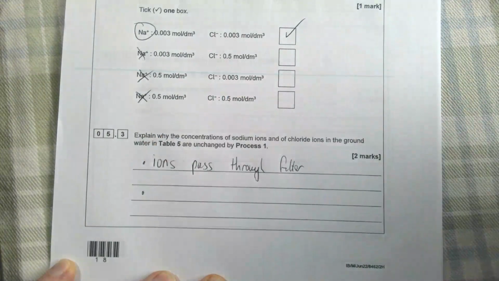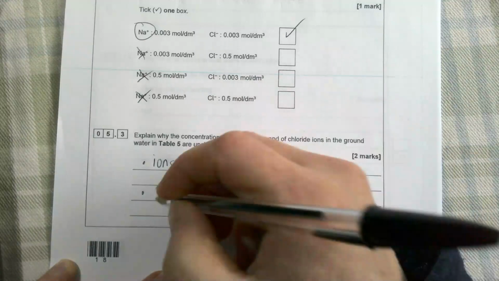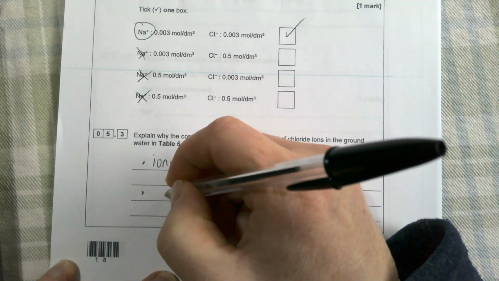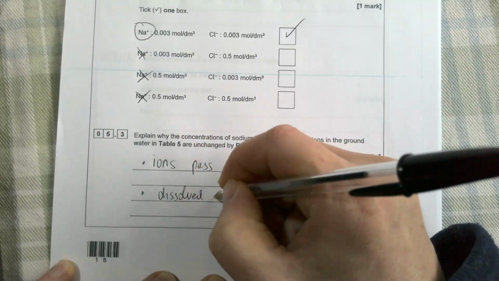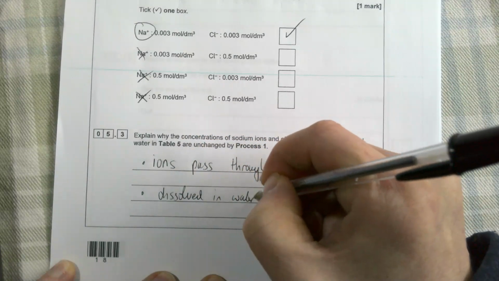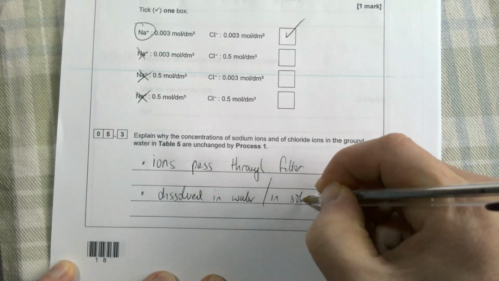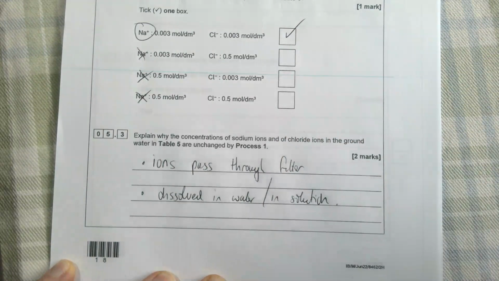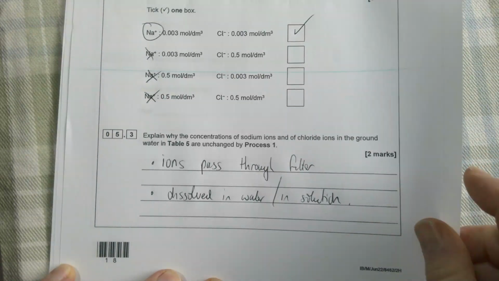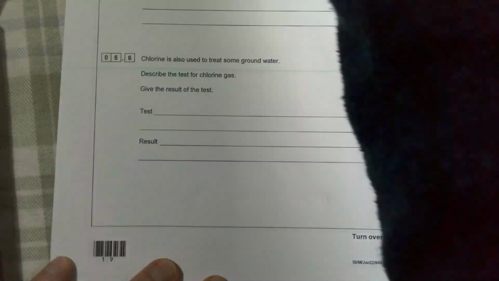And even though you're sort of told this in the question, you have to be really clear why that would be, and it's because they're dissolved in solution. Dissolved in the water or in solution. So that's why they can pass straight through. When particles are dissolved in water, they're not solid, so they're not going to be trapped by a filter, are they? There we go. That's that one.